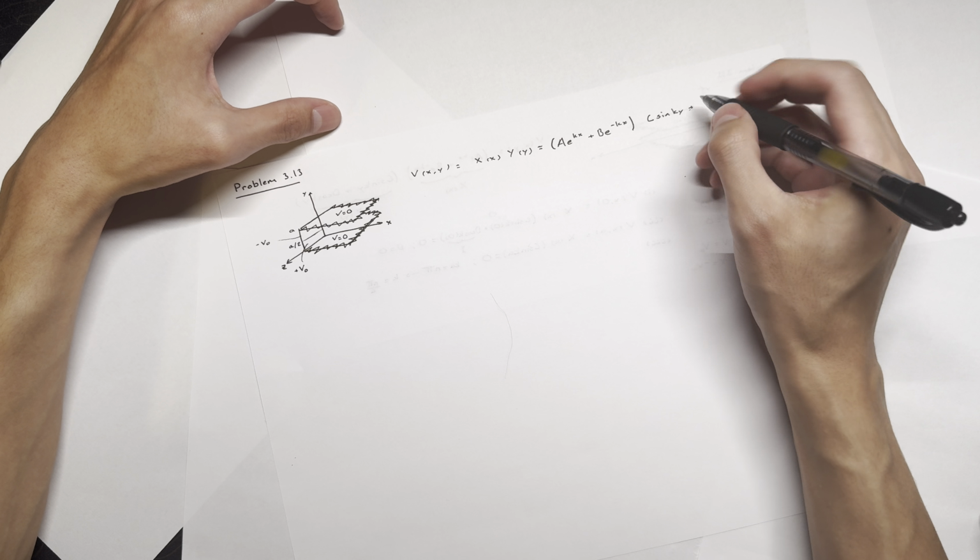So here, this is our x part, and here, this is our y part. And that's our general form.